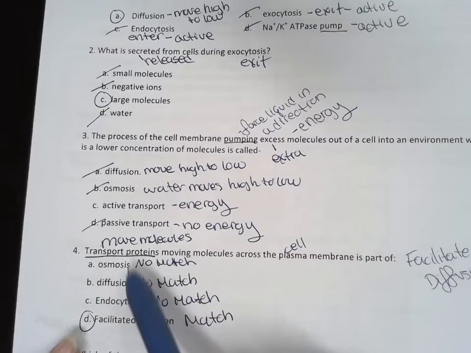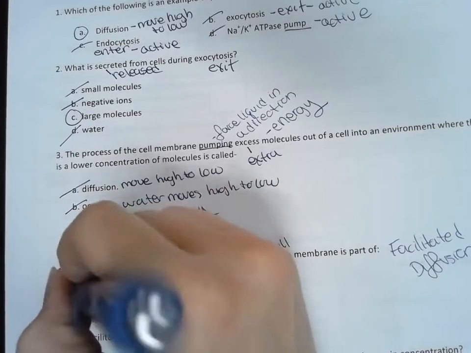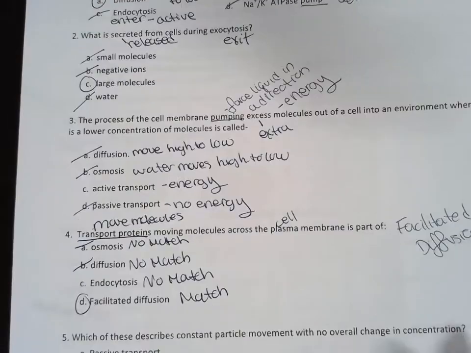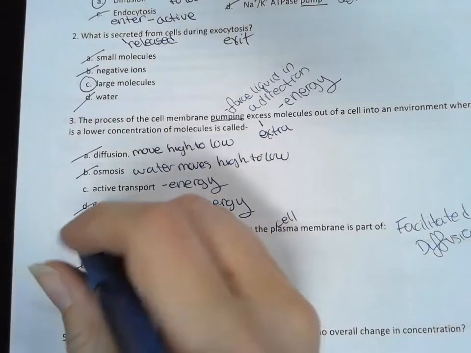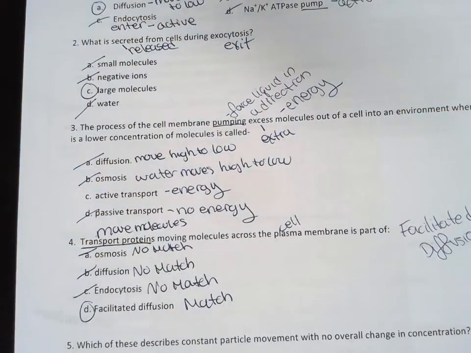So remember, osmosis and diffusion, yes, they are going high to low, but they don't require a protein for that process. Therefore, they are not the answers. And then endocytosis is just a part of active transport that requires energy. So that's not a match.